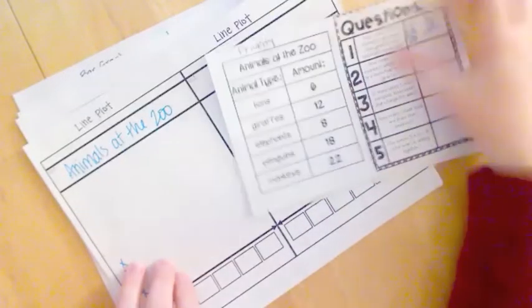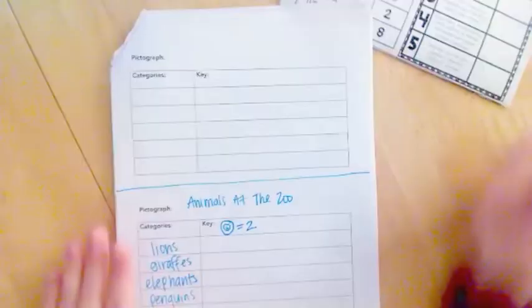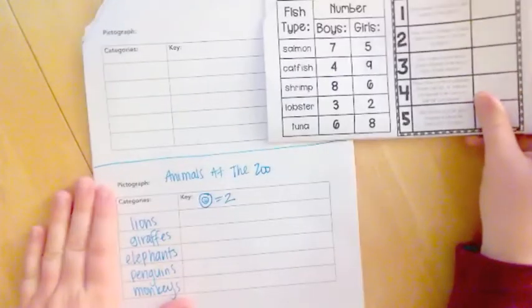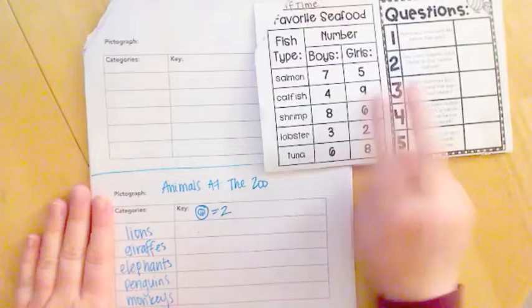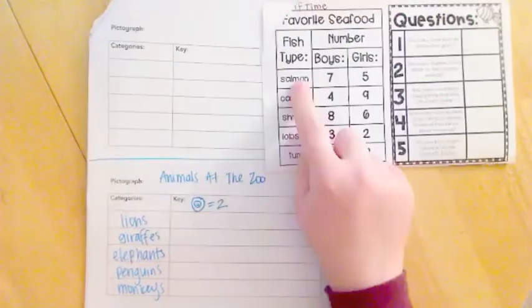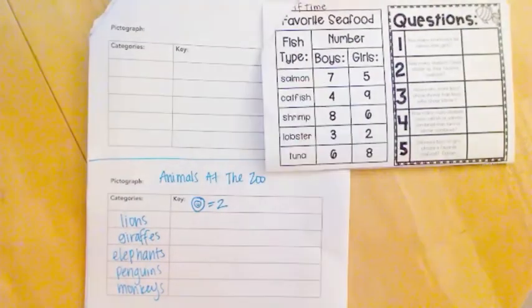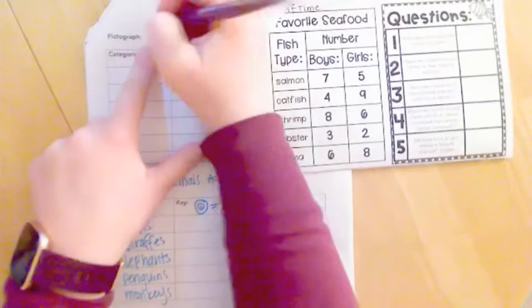Let me show you how I would do favorite seafood. Find that first page again. Okay, so this one's a little bit trickier because there's 2 sets of data for one category. So let me go through, and my pictograph is favorite seafood.